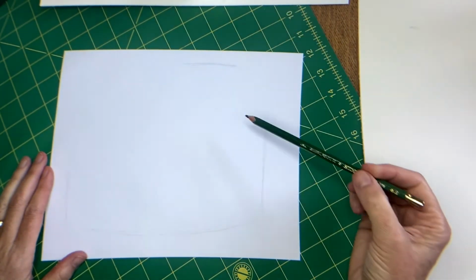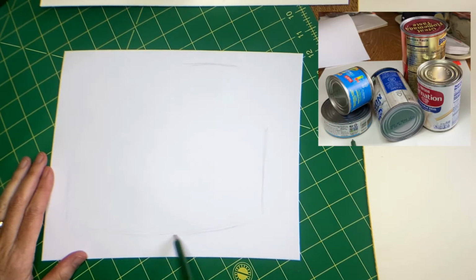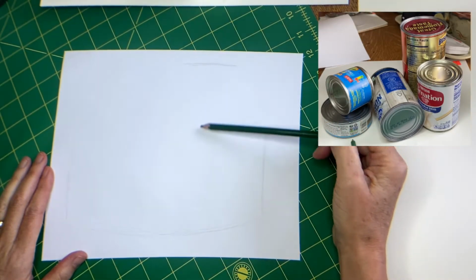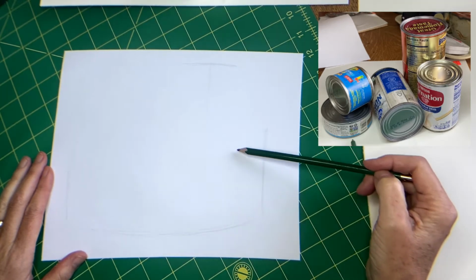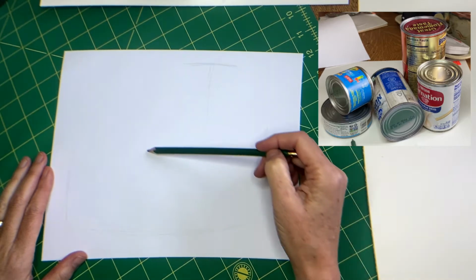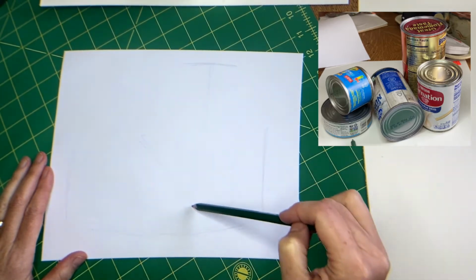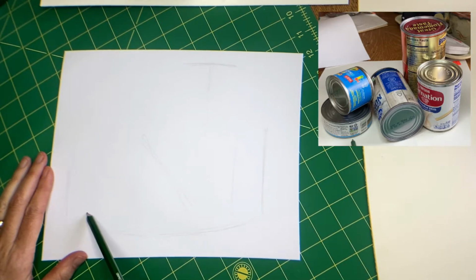So keep looking at the whole setup and thinking about placing the tallest can somewhere here, the other one here. This one is kind of at a diagonal facing me, and then one here.